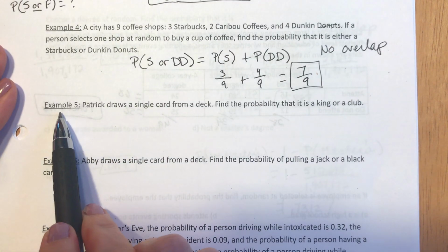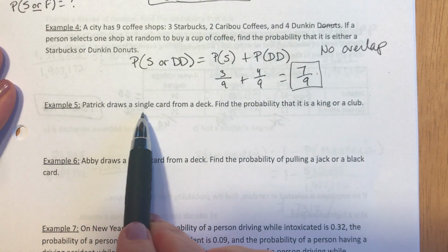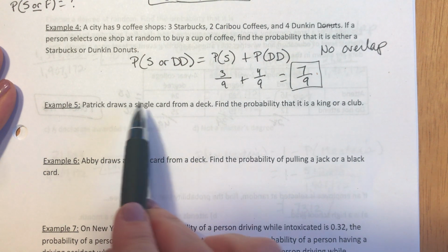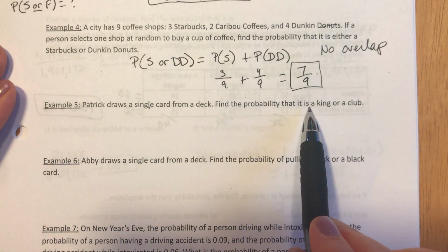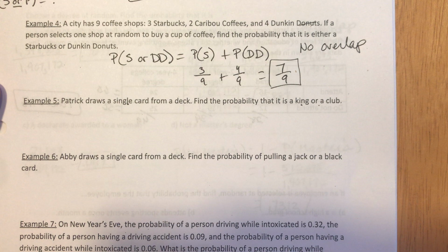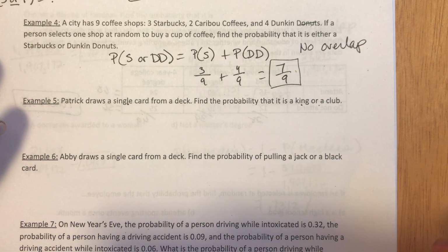All right. Example 5. Patrick draws a single card from a deck. So he picks one card. Find the probability that it is a king or it's a club. First question, is there overlap?